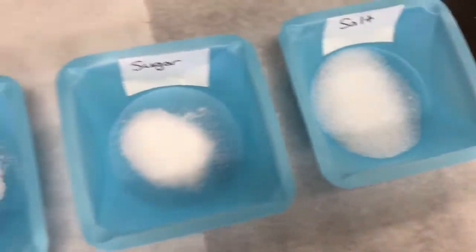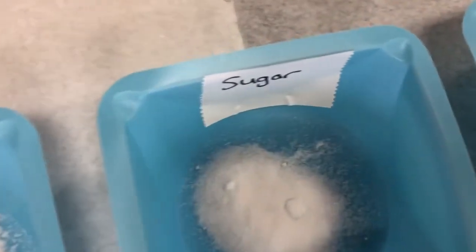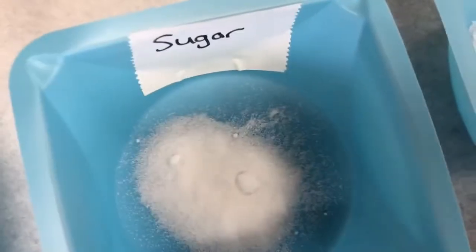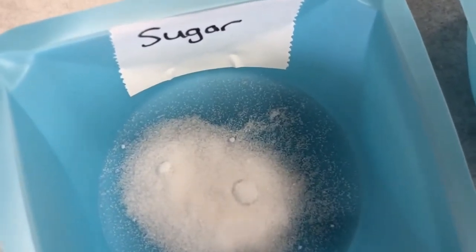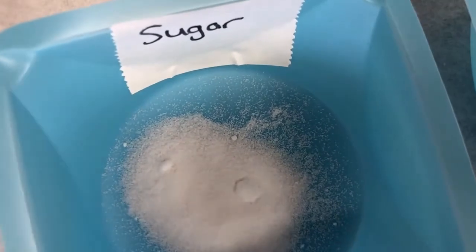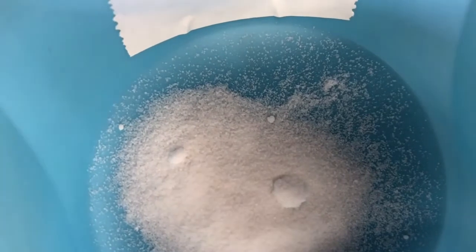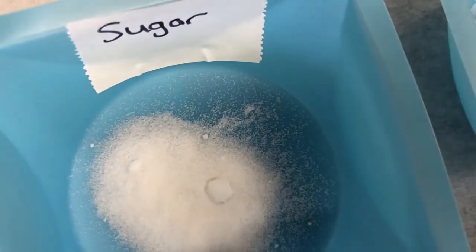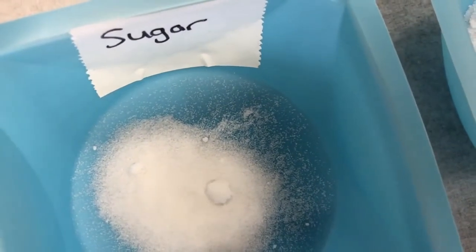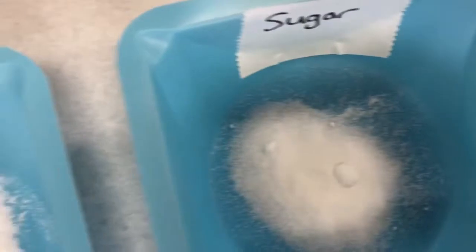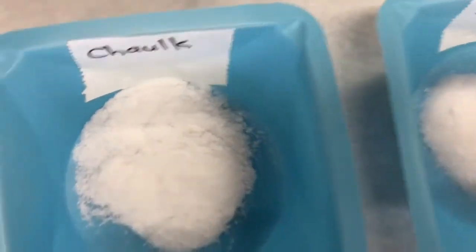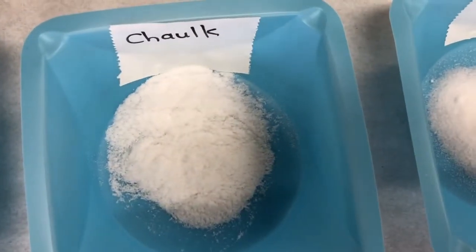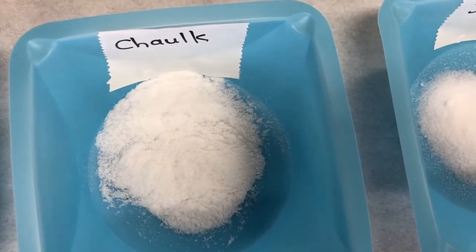The next one is sugar. And again, you might think the same as you would with salt, that it looks white. But again, if you focus in on an individual crystal, you should be able to see that a crystal is actually colorless. So sugar, like salt, is actually colorless. Our next substance now is chalk. This is just powdered chalk, the same chalk you would see in a classroom. And this one looks white as well.